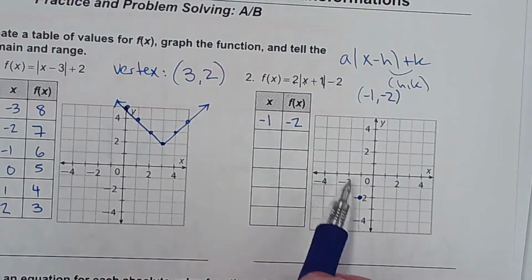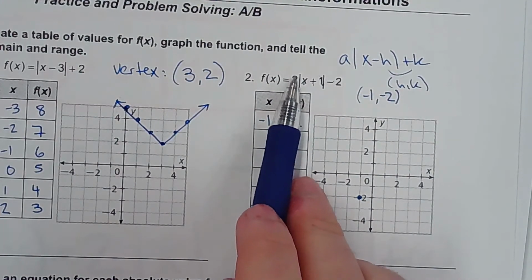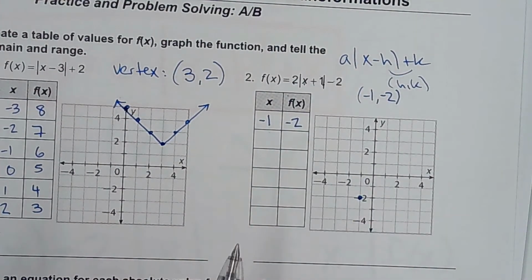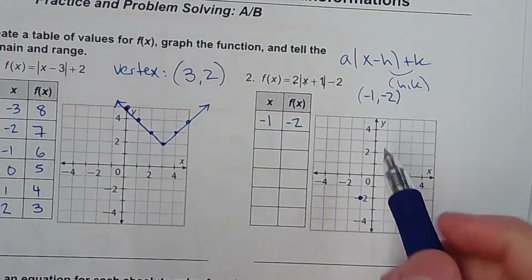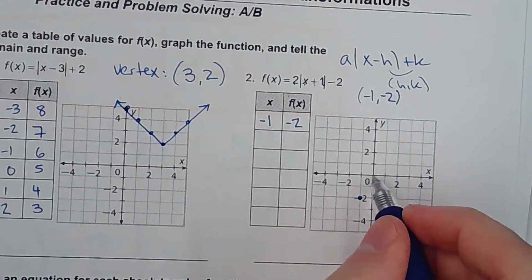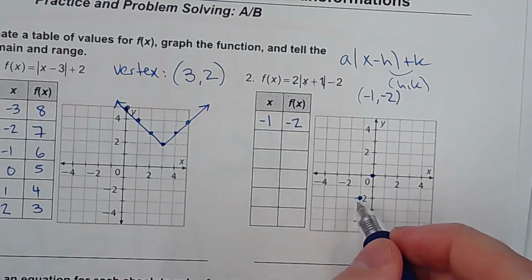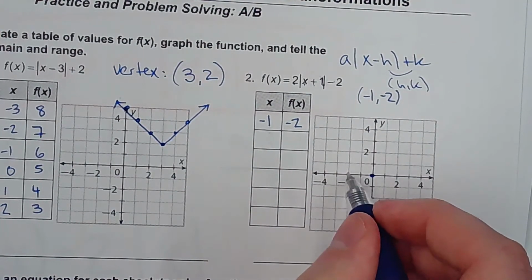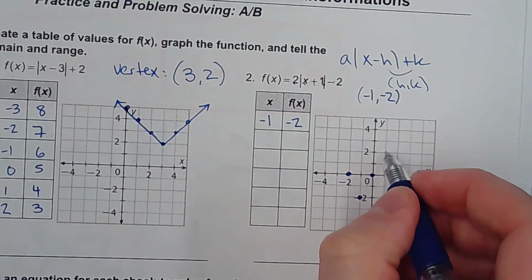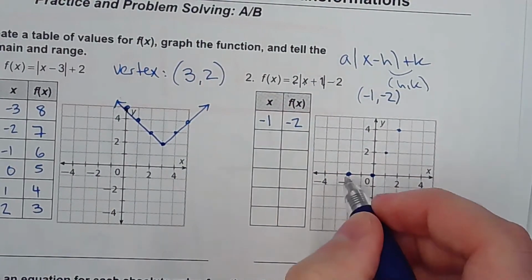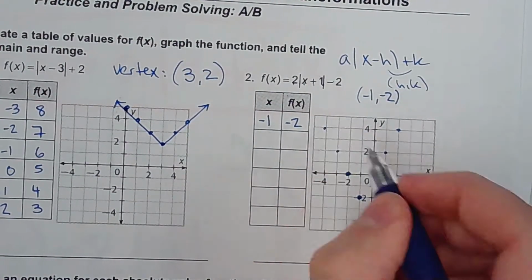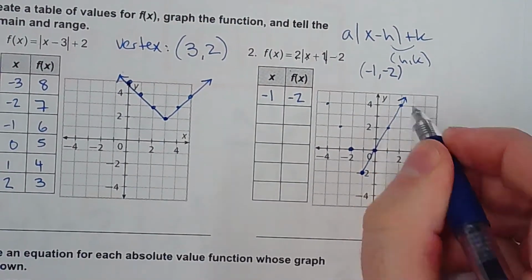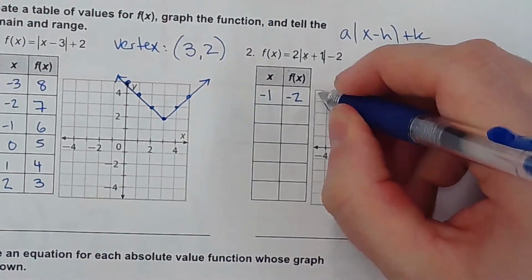Now I look at this. The 2 is kind of like my slope, right? It's going to go up 2 over 1 because it's a +2. And we know this is supposed to be a V. This is my vertex, so the other side must open up this way, up 2, back 1. If I keep doing that, I'll find all the other points, and I've got my graph. Much quicker than plugging in all those points and trying to figure out what you get.